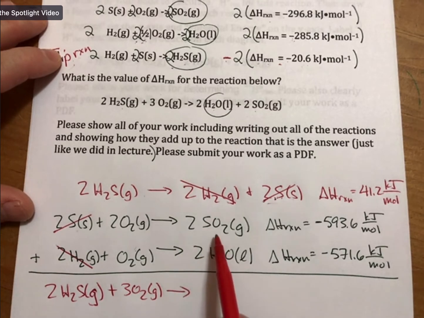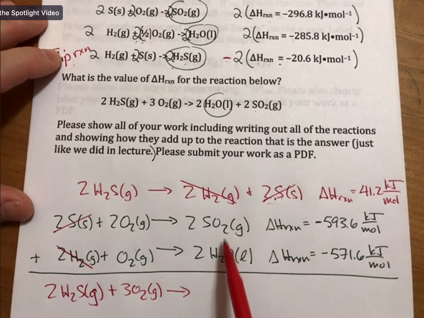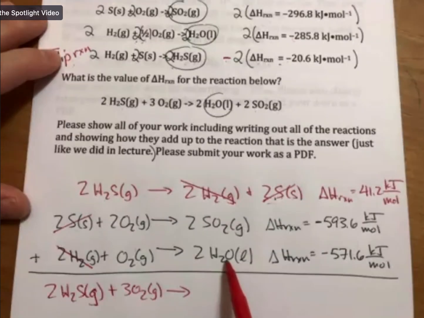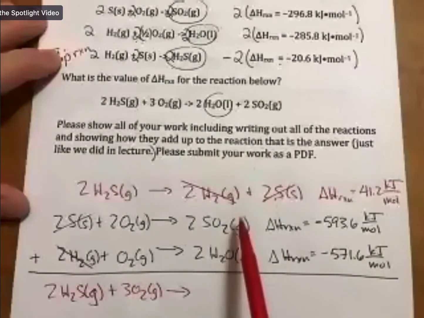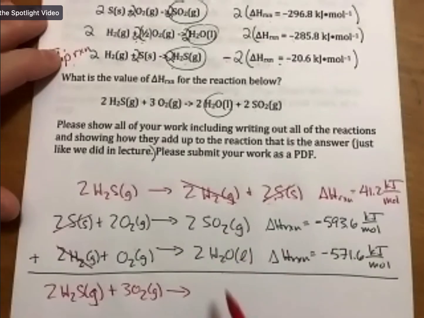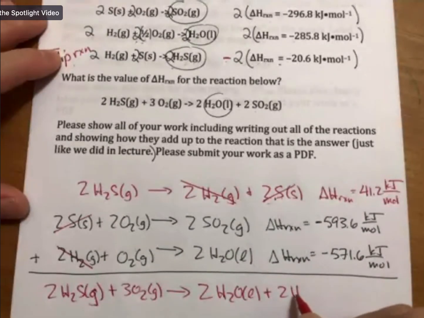Then we see that the things here in the first reaction both canceled out, but the things in the second and third reaction don't. And I'm just going to write them the same as they are here. It doesn't really matter what order you do, as long as you can see that they are the same. 2 SO2, yes, there we go.